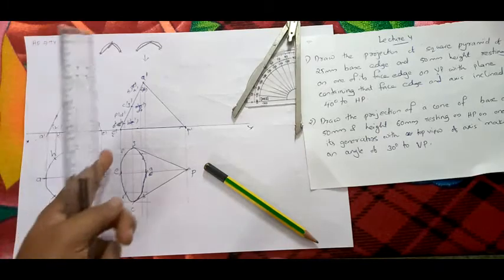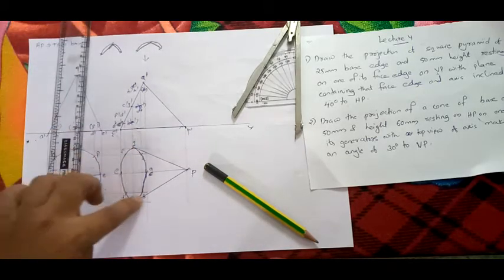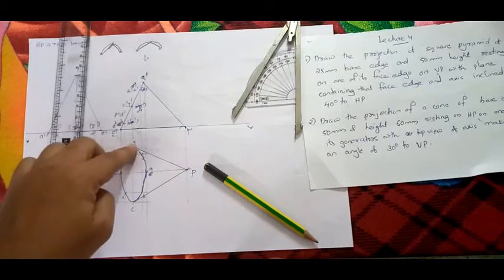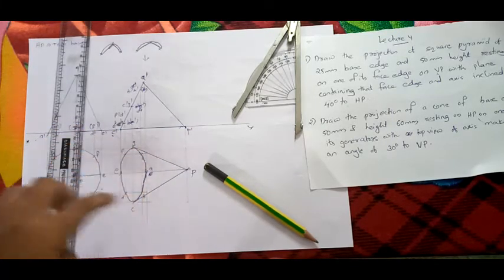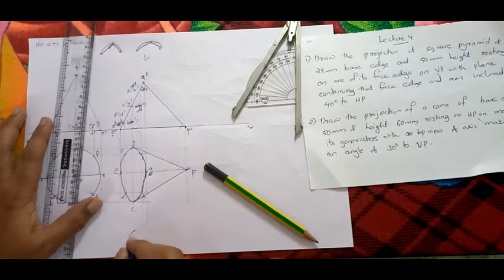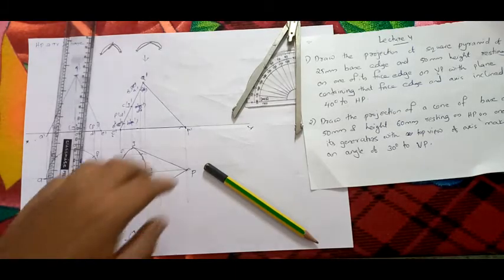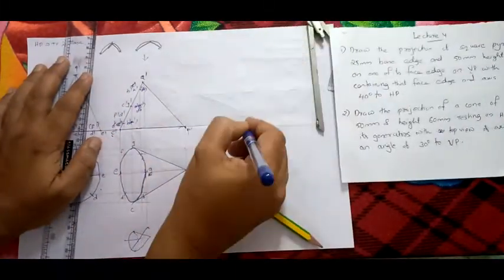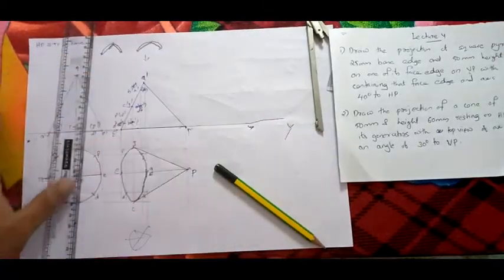If the base is visible, the base will be fully visible. If the base is not visible, what will happen? These will be visible. Only the portion of the base which is inside will be dotted. That means if the base is not visible here, the figure will be like this. This will be dotted. How to draw that? I will show you in the next figure. Next position, see, we are going to draw. So I will extend Y here in order to draw the next position.